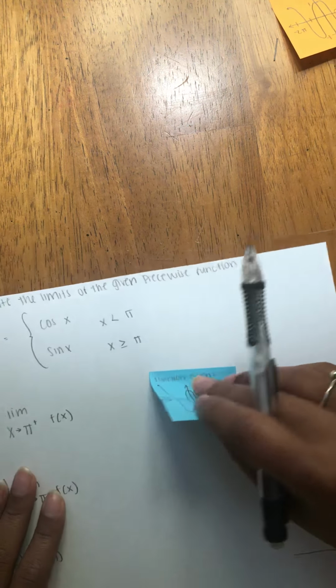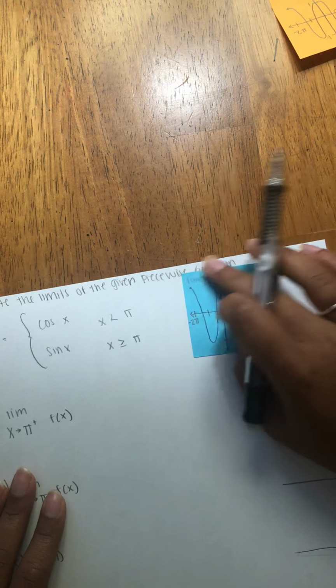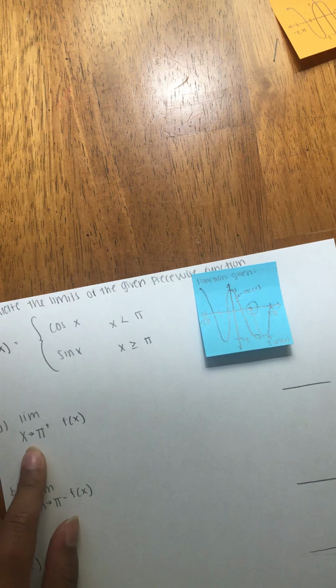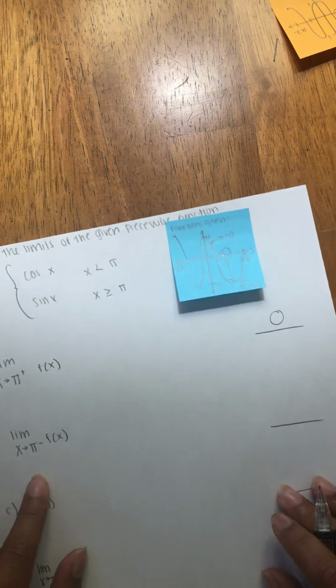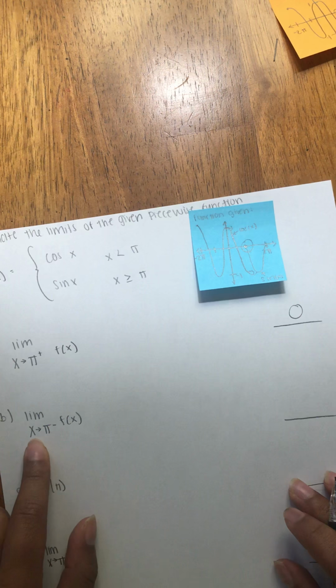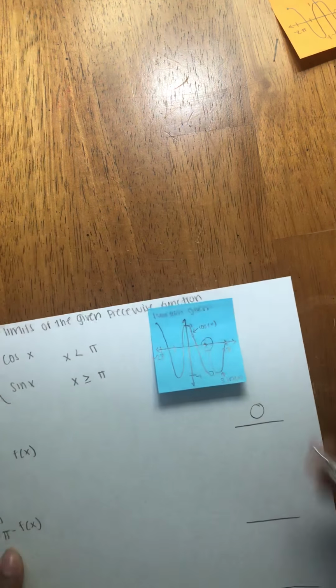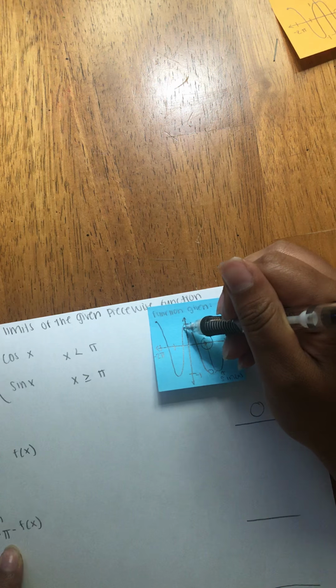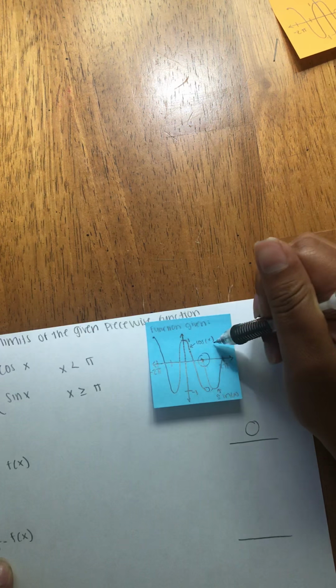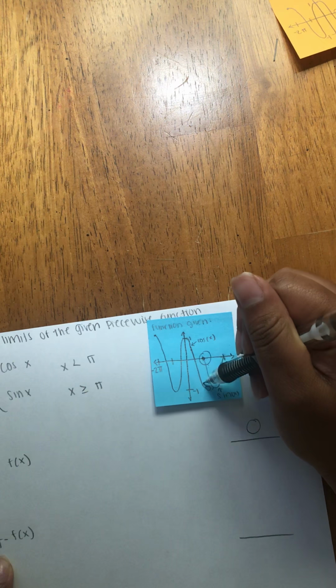So now that we have the graph drawn, we can solve. It says the limit as x goes to pi from the right side. From the right side, that would be the sine graph. So if we're looking from the right side, it goes closer and closer to 0. So that's our answer. Next one says limit as x goes to pi from the left side. If we're looking at the graph from the left side, we'd be looking at the cosine graph. So from the left side, it's going closer and closer to -1.